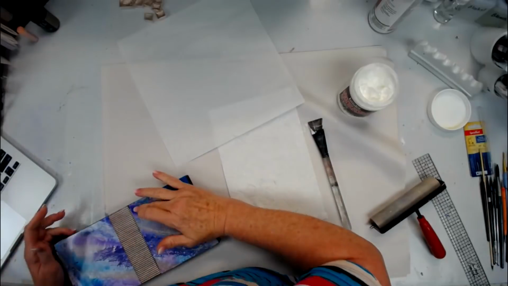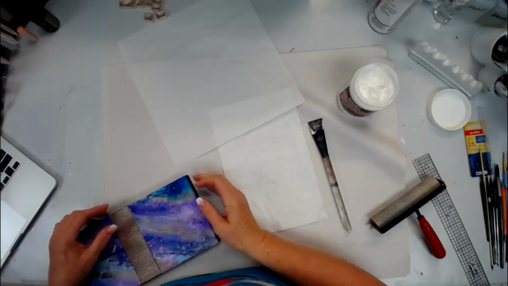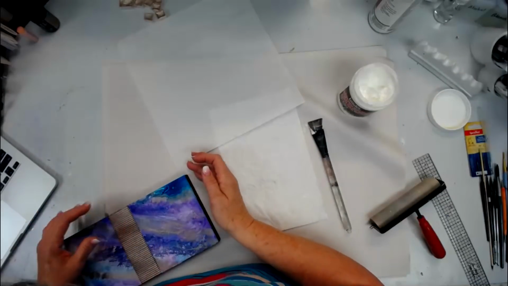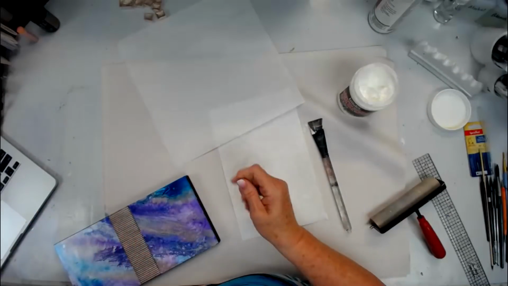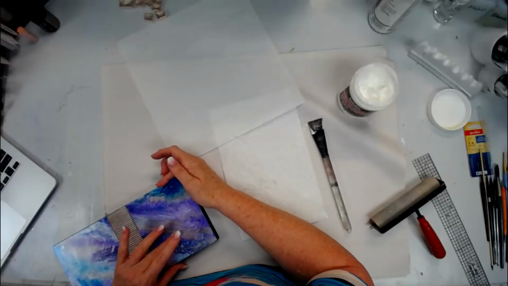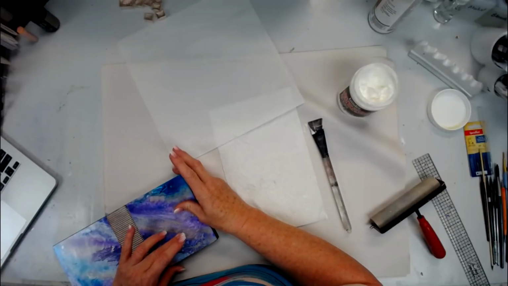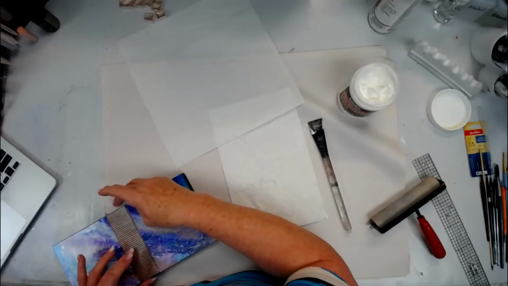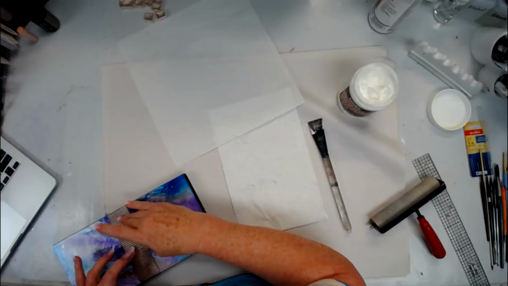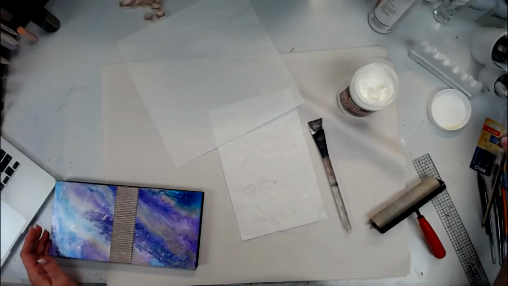Got this damn glue boogers on my fingers now. All right, now that's my little skewer.